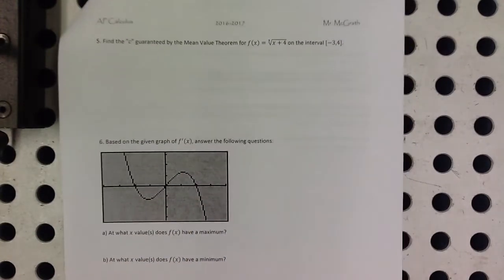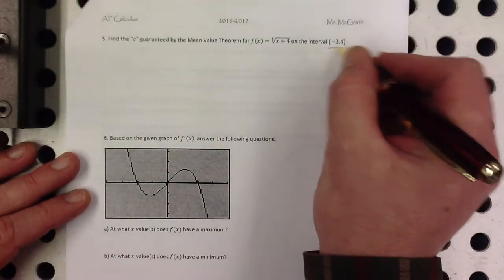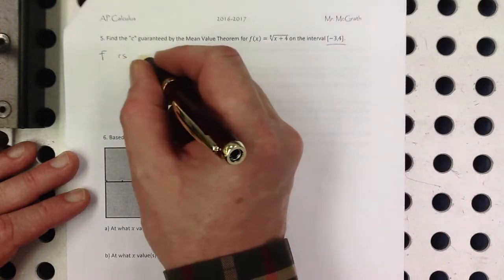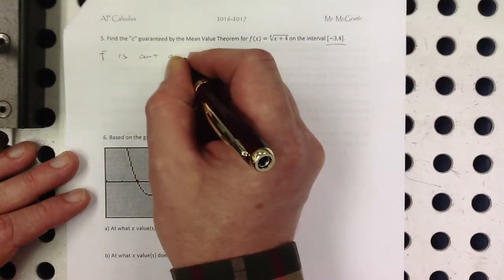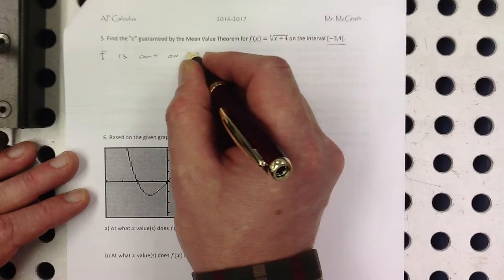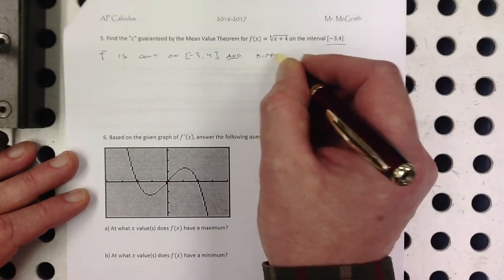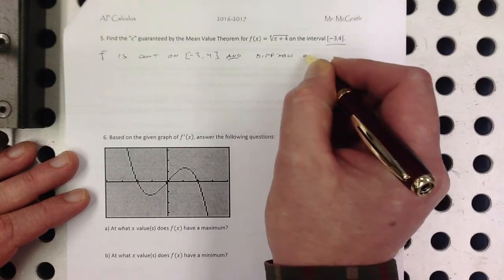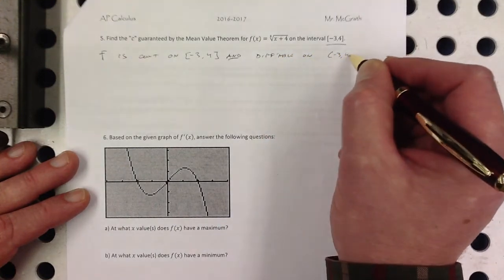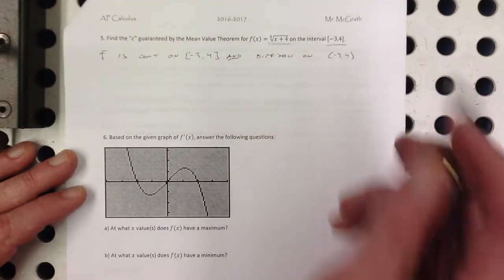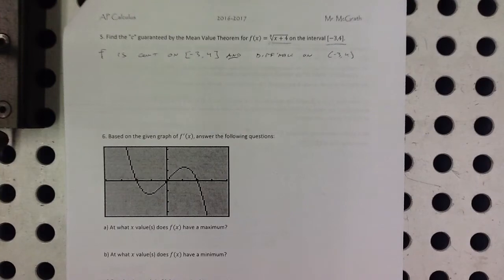All right, mean value theorem. First of all, this function is continuous on -3, 4, and it's differentiable on -3 to 4. That's true. There's no sharp corners, there's no funny business here. You can take cube roots of negative numbers. Not a problem. So I can make that claim right there.